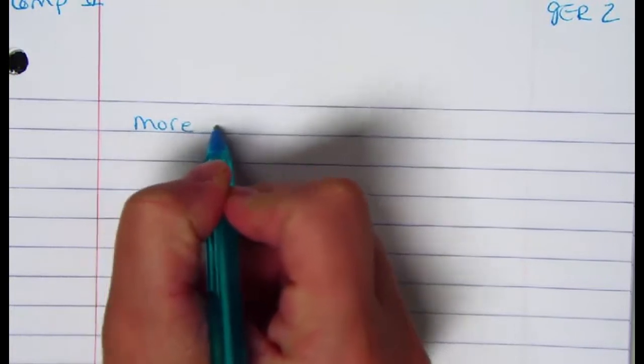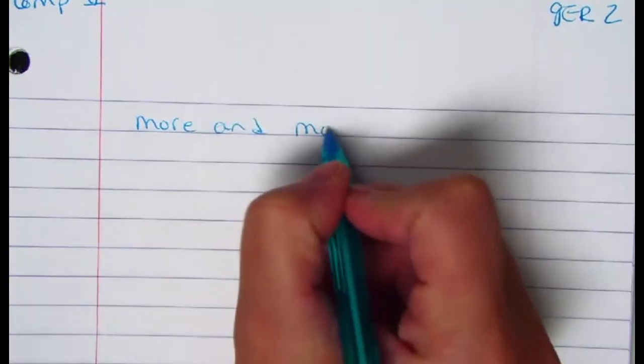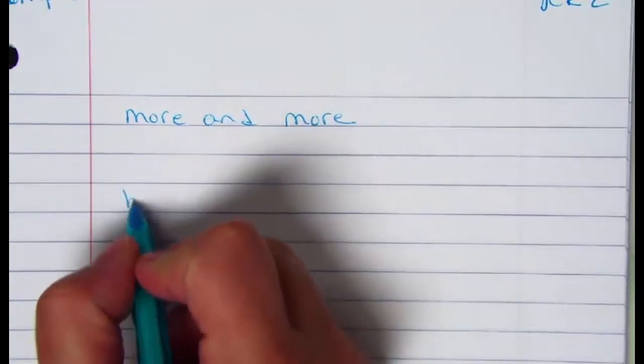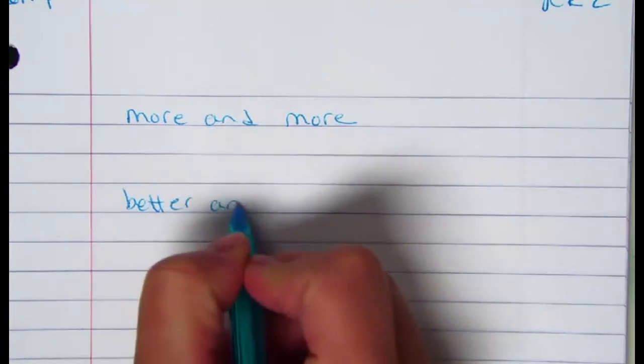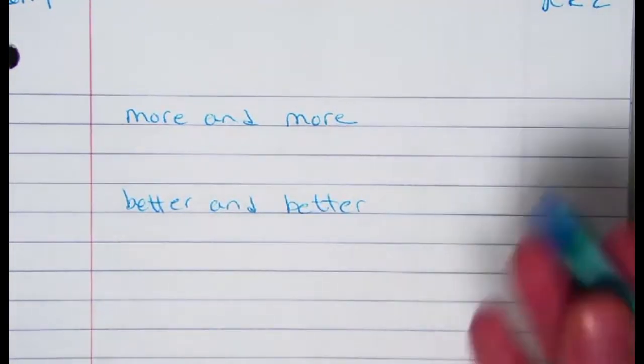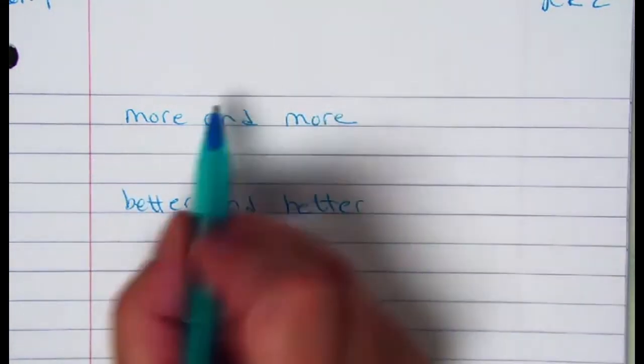Okay, so we know how to form the comparative by itself. Now in English, we like to say things like more and more. More and more students bring smartphones to school, for example. Or better and better. Movies nowadays are getting better and better.